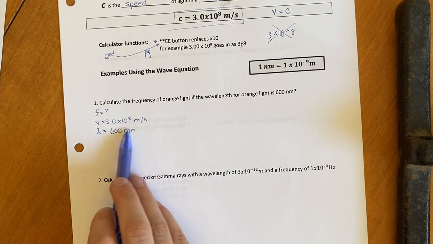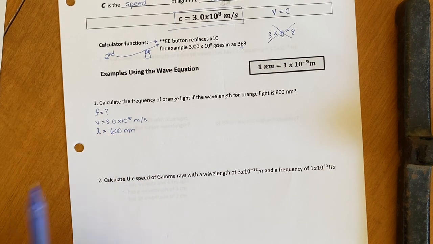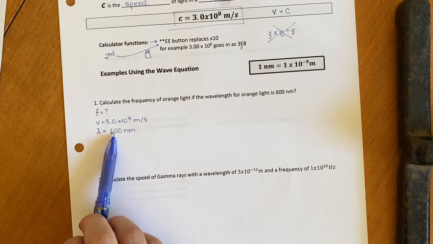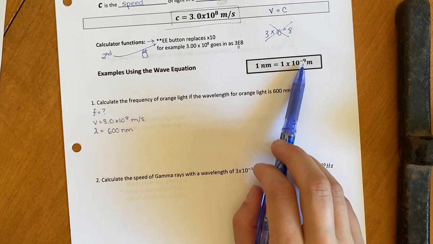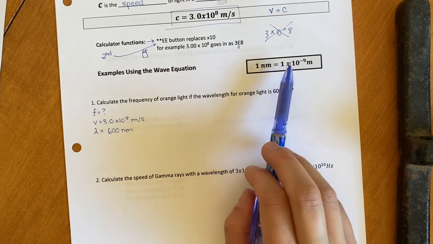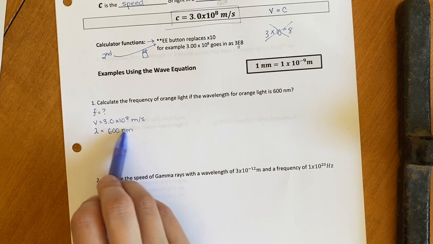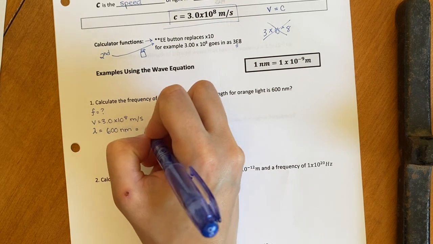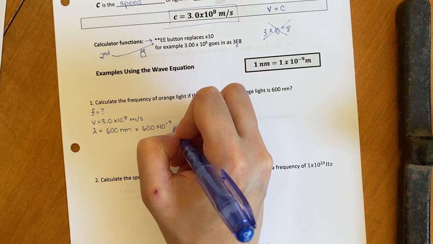Now, hopefully you remember that we need to have lambda in meters, not nanometers. So we need to convert these nanometers into meters, and that's what this number is here for, to tell you how to do that. So 1 nanometer is 1 times 10 to the power of negative 9 meters, which means that 600 nanometers will be 600 times 10 to the power of negative 9 meters.